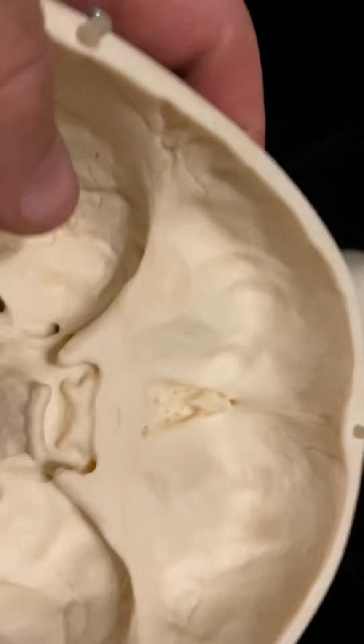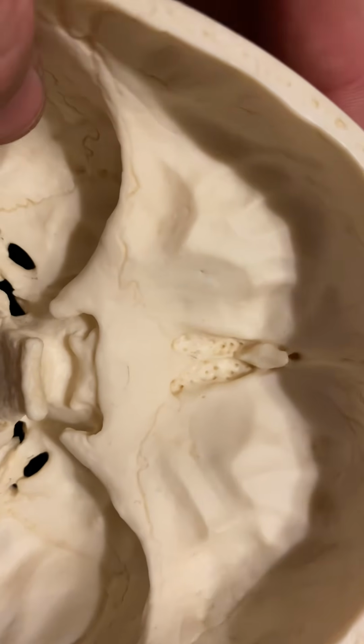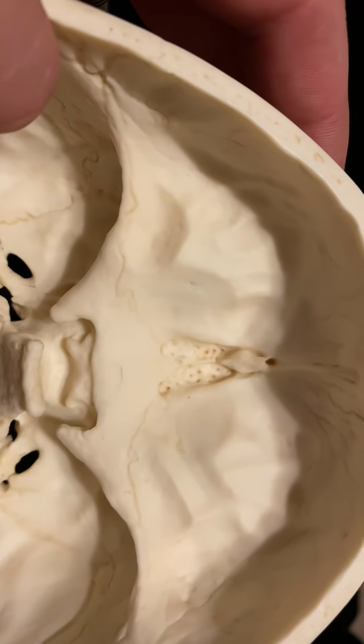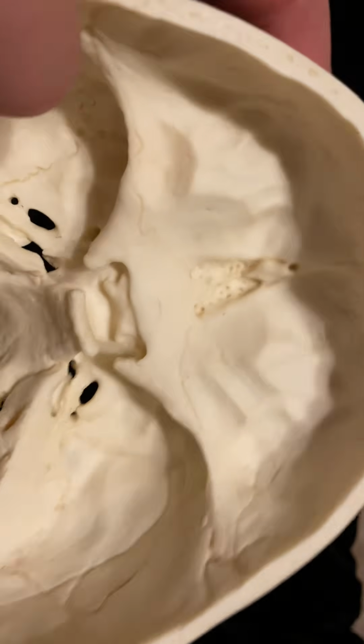That little ridge that sticks up right there on the top, that is the crista galli. It means rooster's crest. And that sticks out the top of the ethmoid bone there.